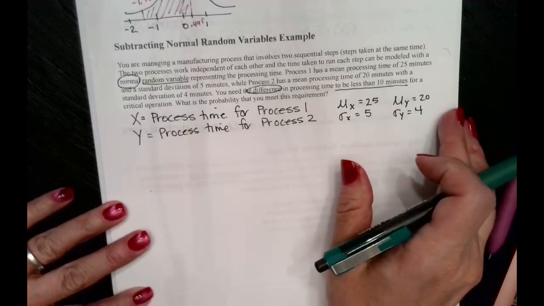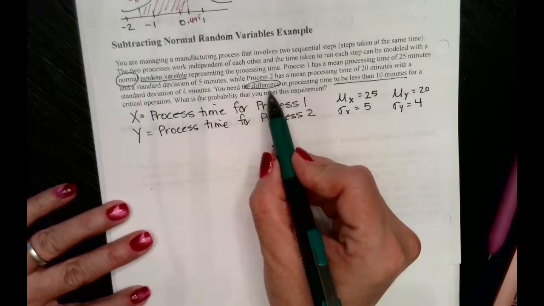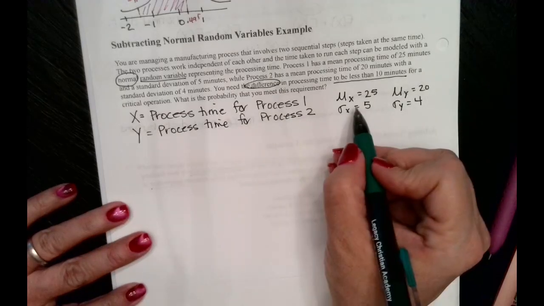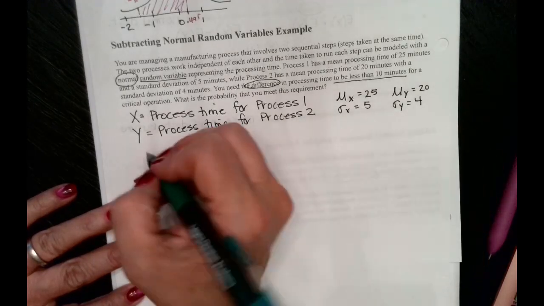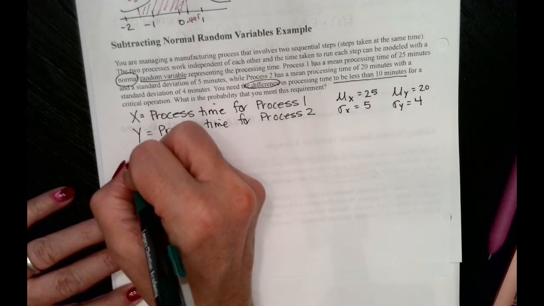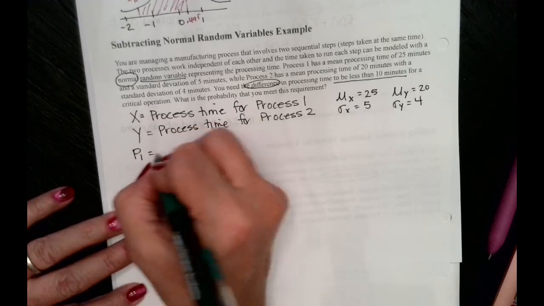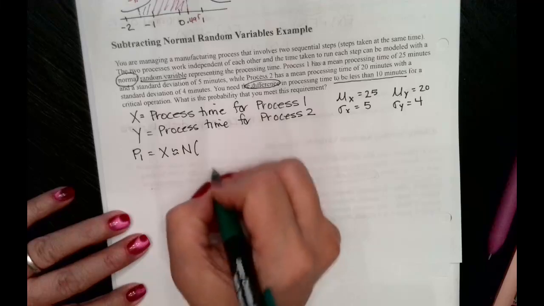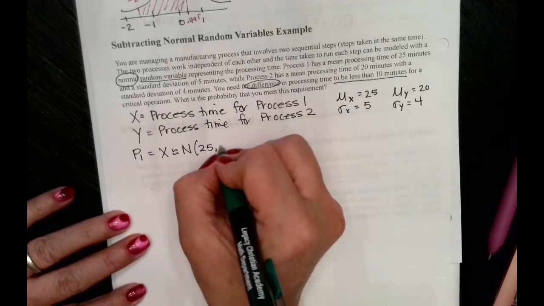Okay, so what I want to know is the difference in processing times. So the first thing that I know is because it tells me that they're normal, I can say that the process time for 1, which is going to be my X variable, is approximately normal, and my values are going to be 25 and 5.